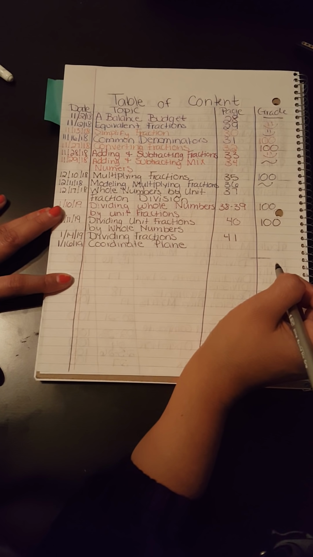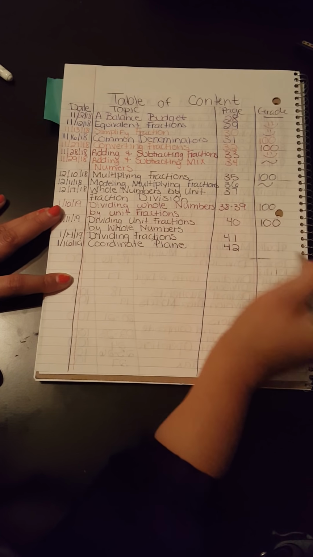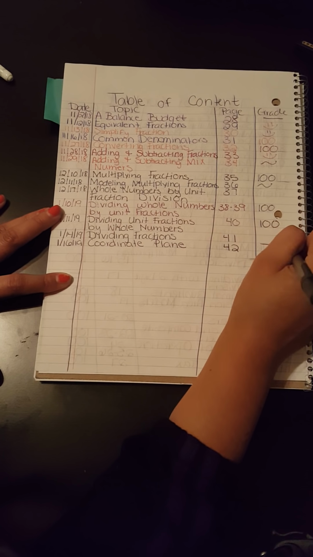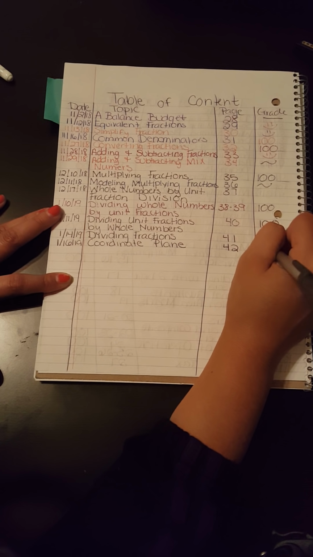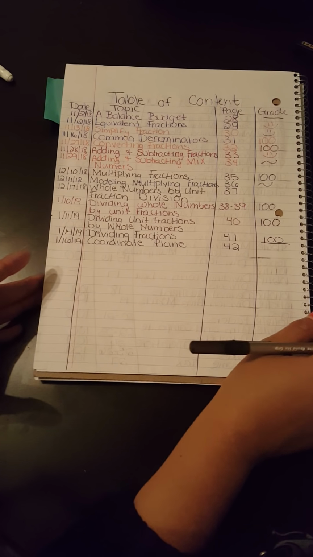And we are working on one page today, page 42 for me. And if you remember your score for your homework assignment, go ahead and write that in. And once you've done that, go ahead and turn to page 42.